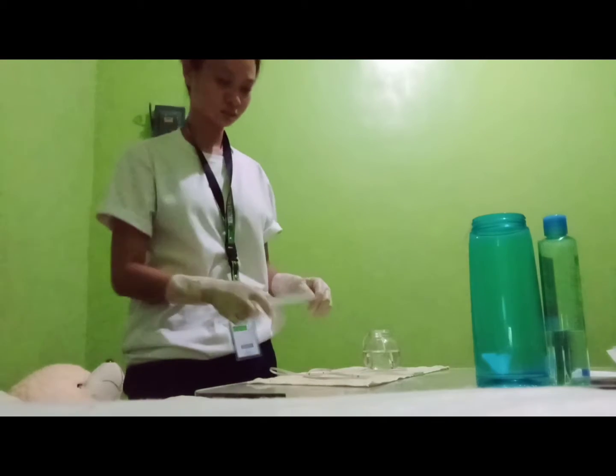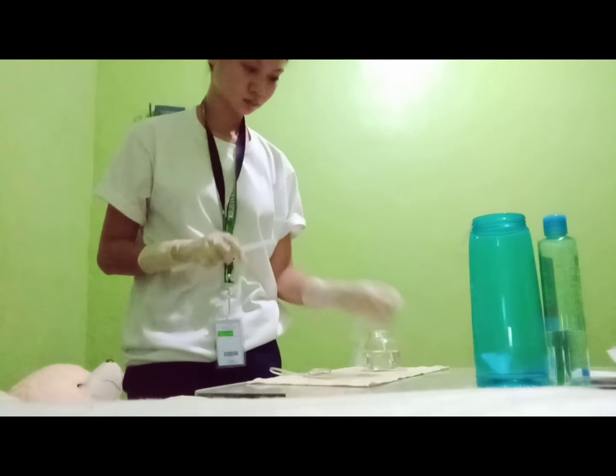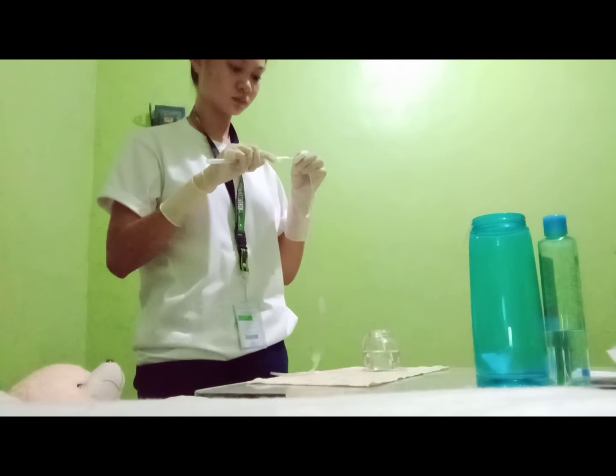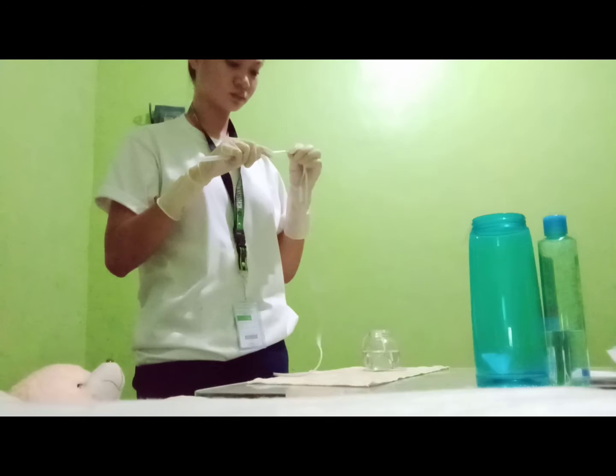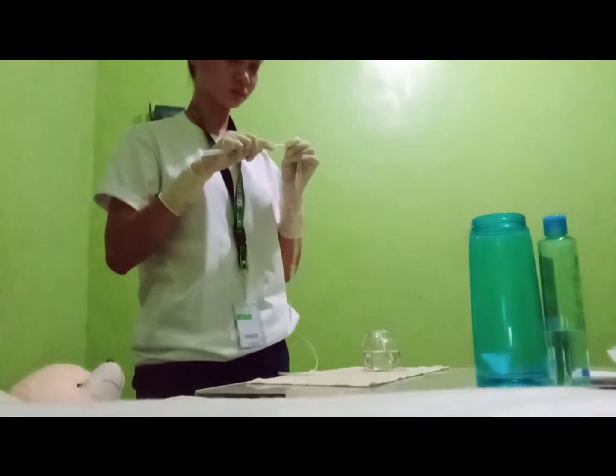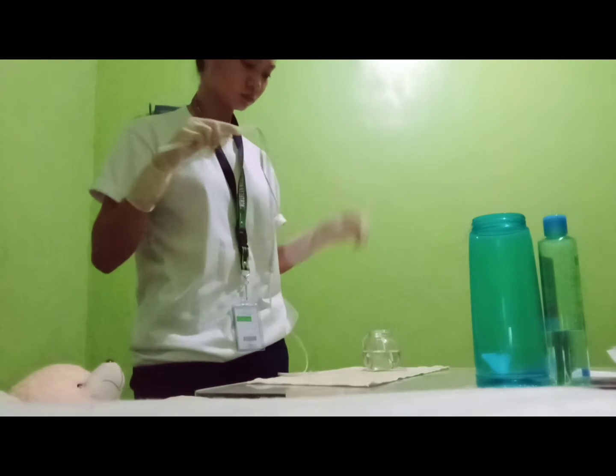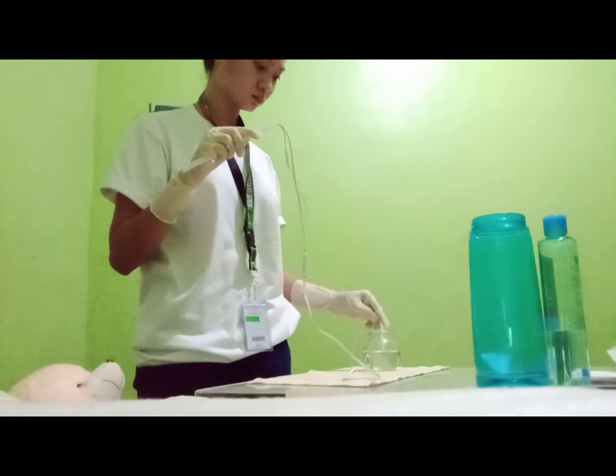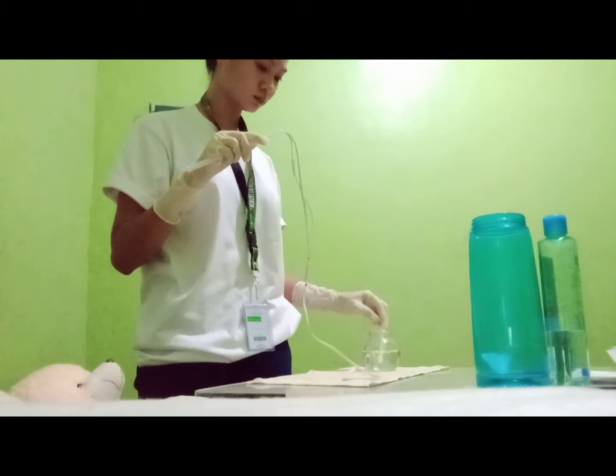Pick up catheter with dominant hand. Pick up connecting tubing with non-dominant hand. The non-dominant hand is now considered clean rather than sterile. Attach catheter to tubing without contaminating sterile hand. Place catheter end into cup of saline.